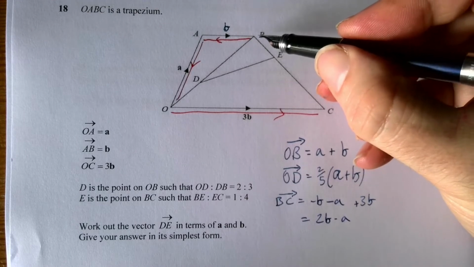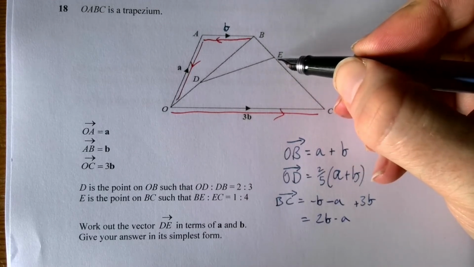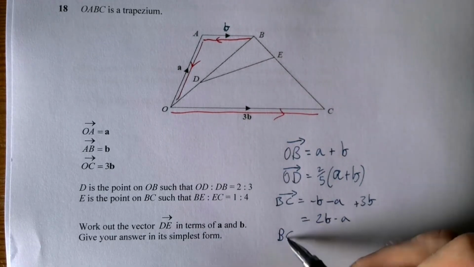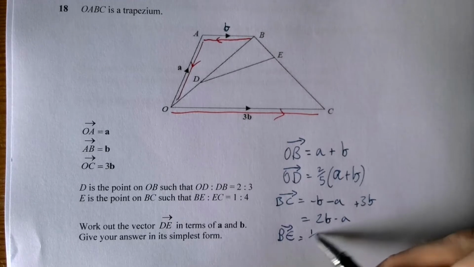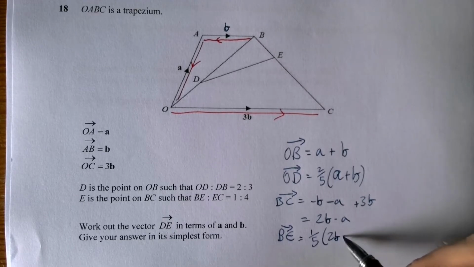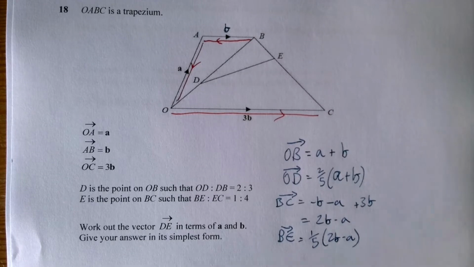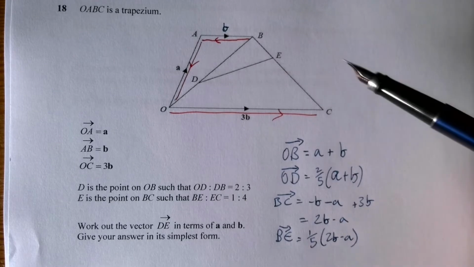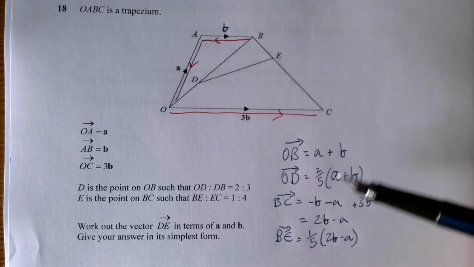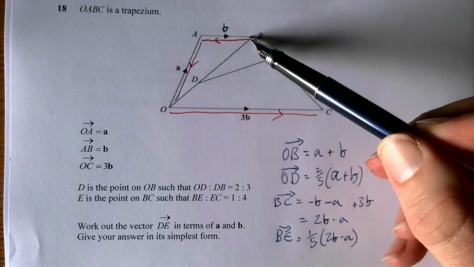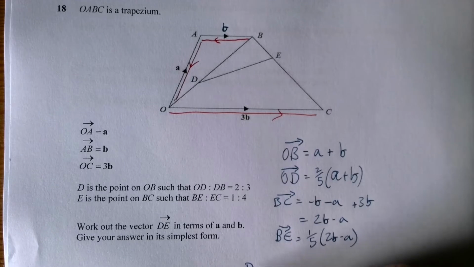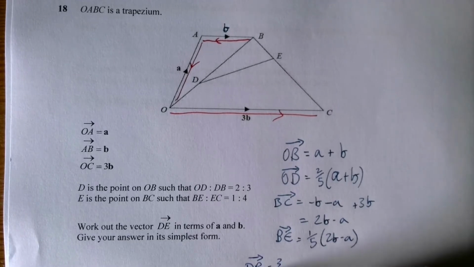And going from B to E is going to be 1/5 of B to C. So BE equals 1/5 of that. So how does that all help us? You're saying, well, if going from O to D is 2/5 of doing that, going from D to B must be the other 3/5. So I can say that DB is equal to 3/5 of A plus B.